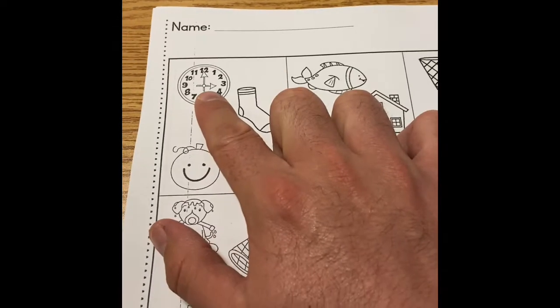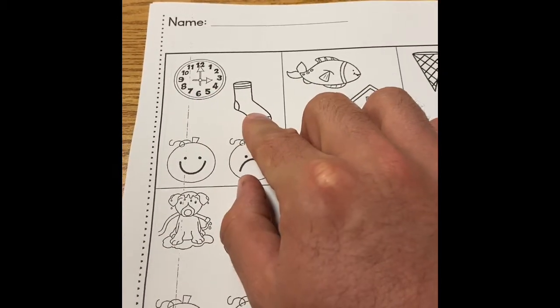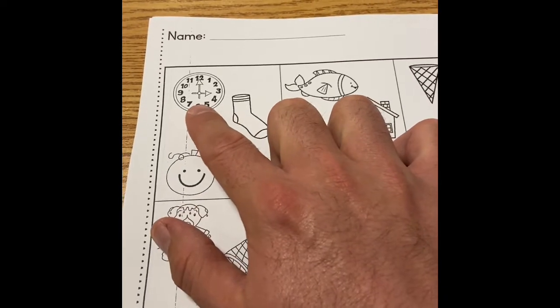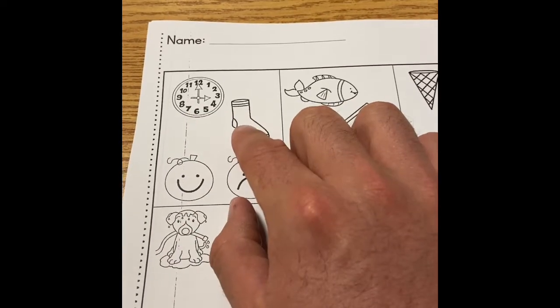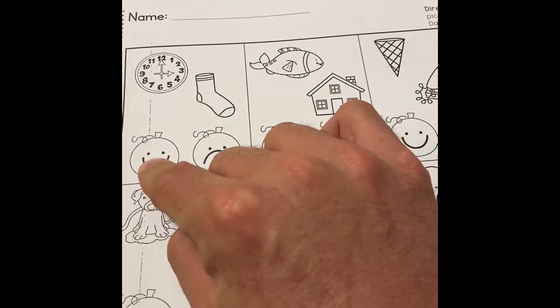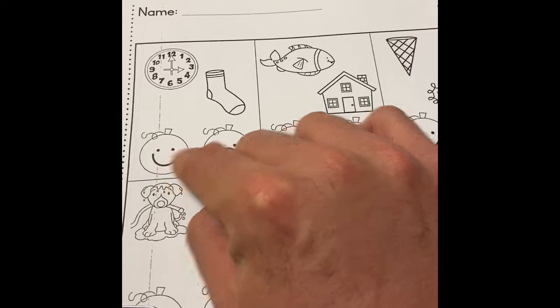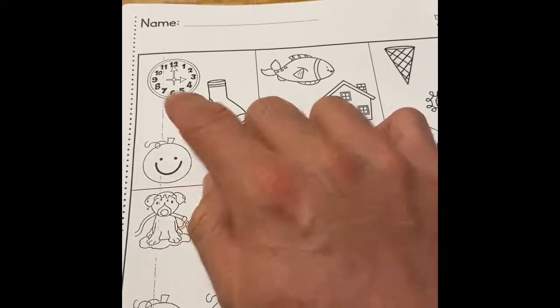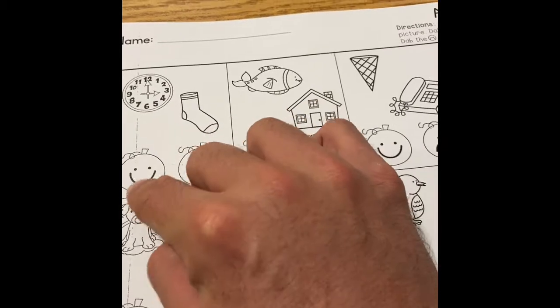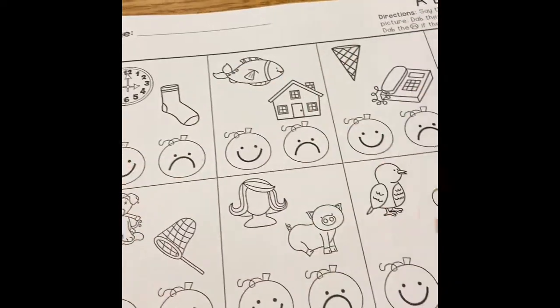So we have a clock and a sock. So we're listening at the middle and end. Clock, sock. So do they rhyme? So we're gonna fill in the smiley face, or the sad face if they don't. I think they do though. I think clock, sock. So we'll fill in the smiley face.